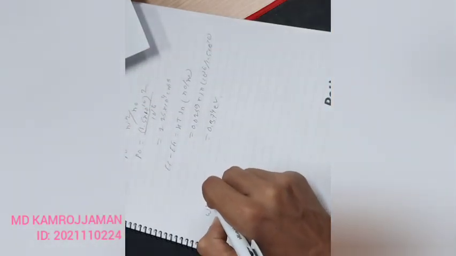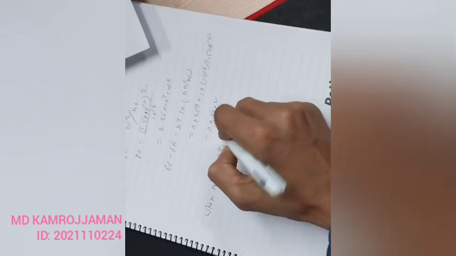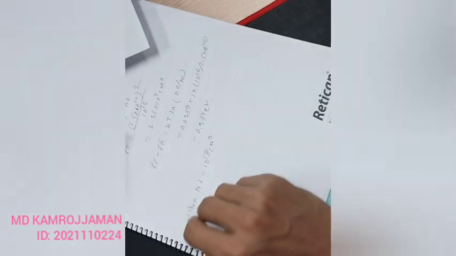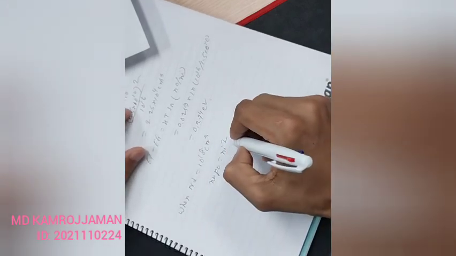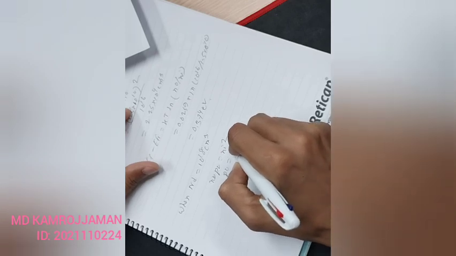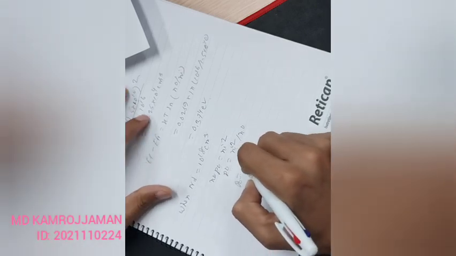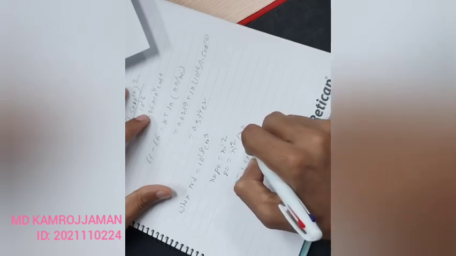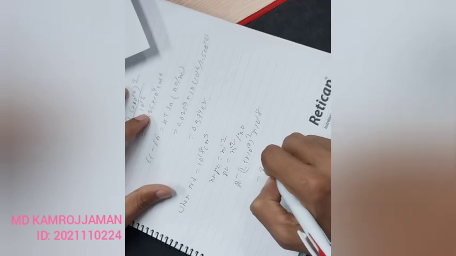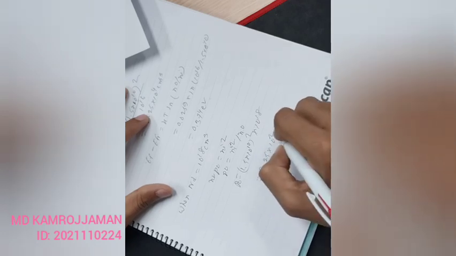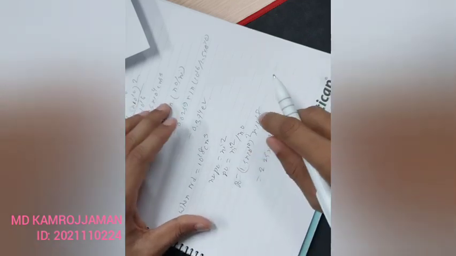Now when N equal 10 to the 18, the same way we can calculate this. So this is the hole concentration for N equal 10 to the 18.